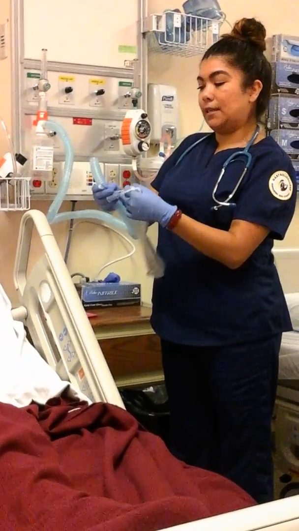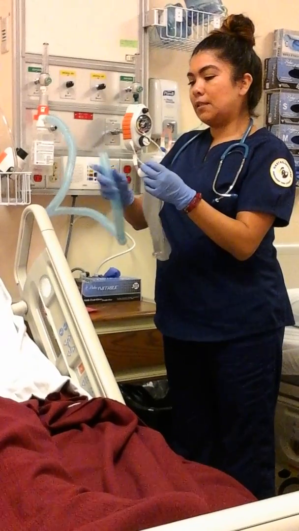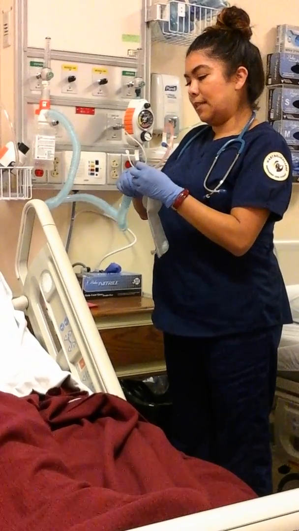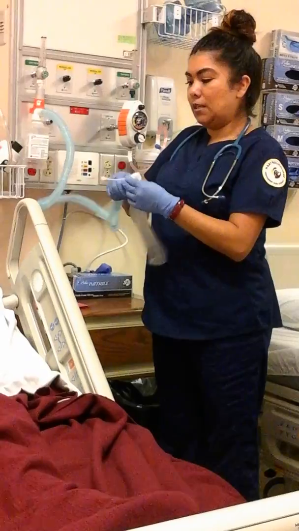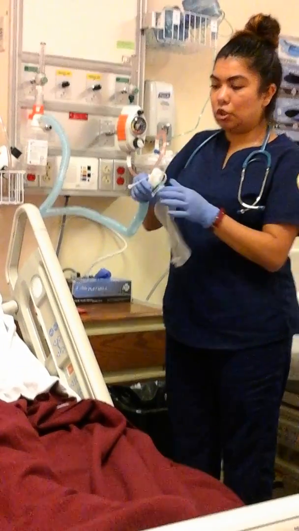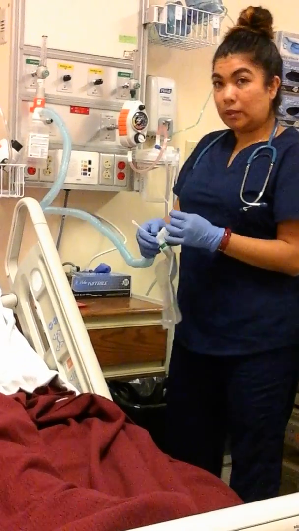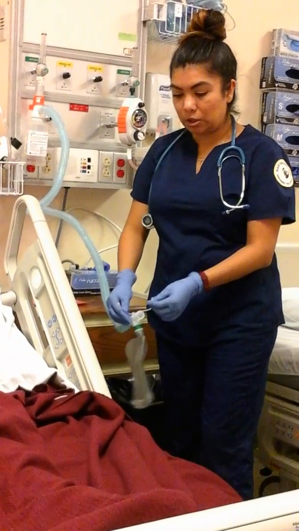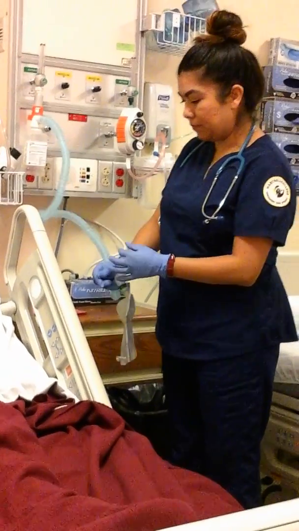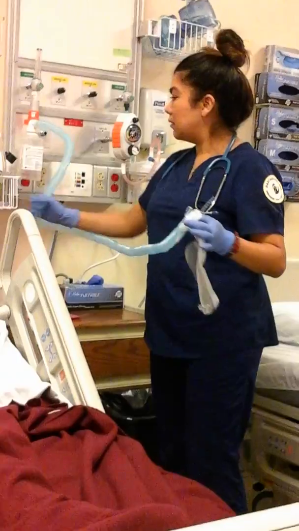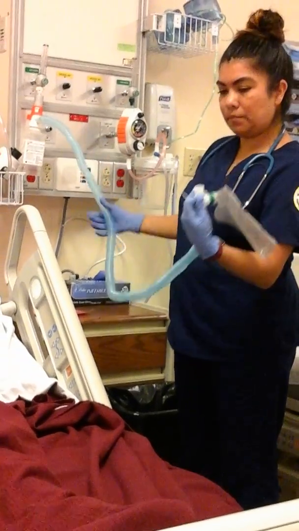So I'm going to add the water trap to it. What this does is hold any condensation that may build up in the tubing, okay? And you want to attach this to the side of the bed on the bottom with the tubing down. So, there we go.